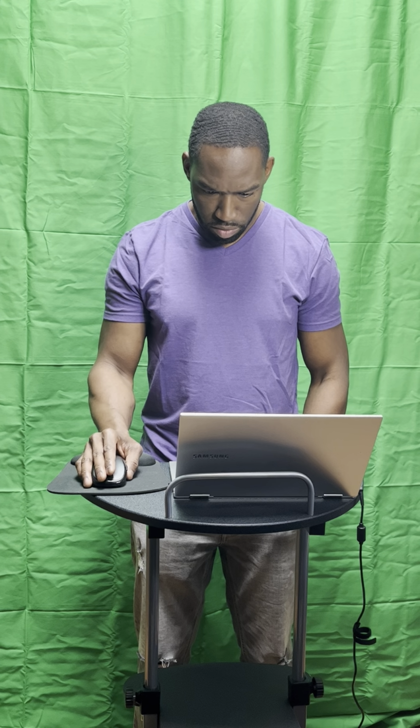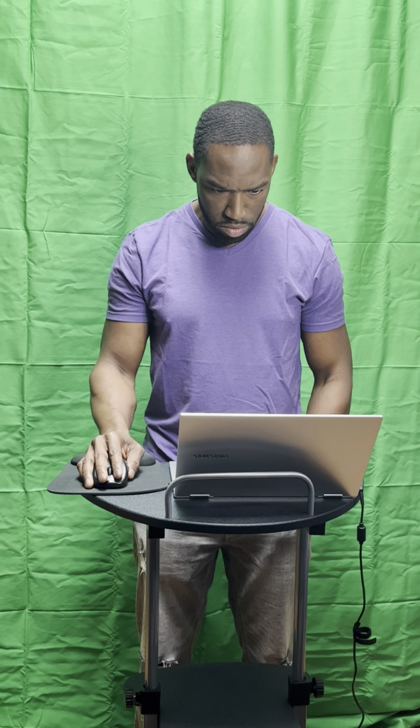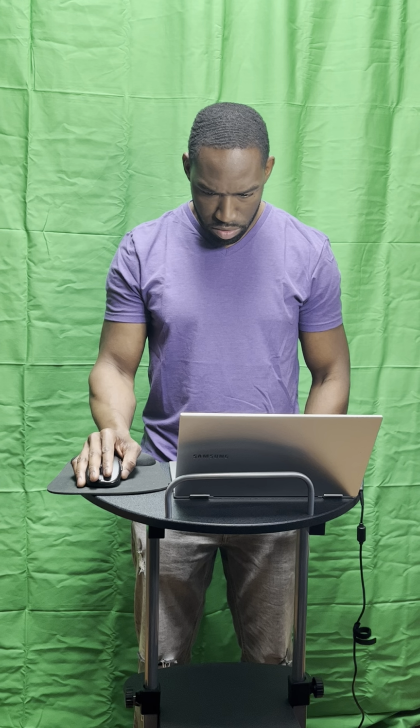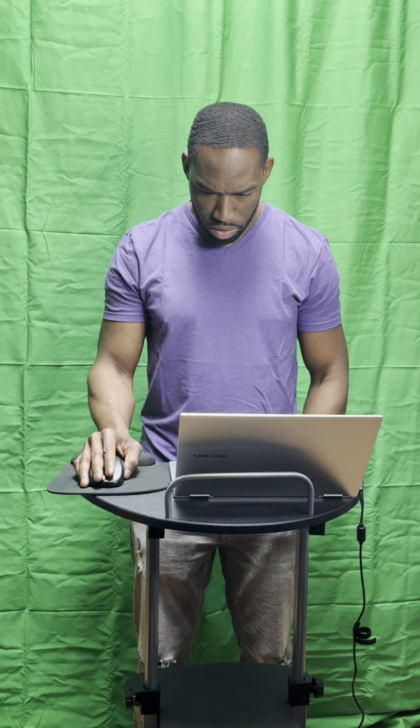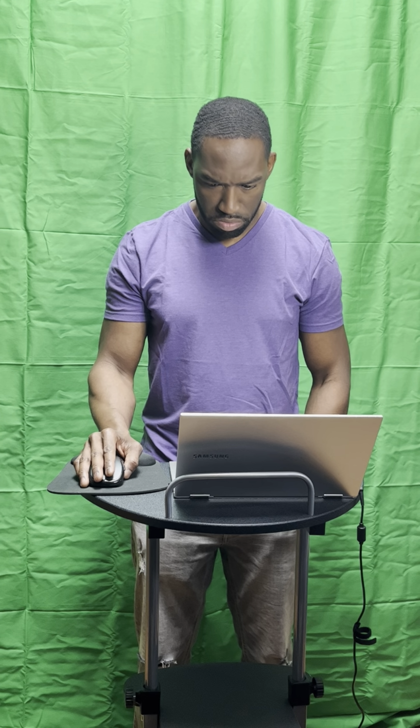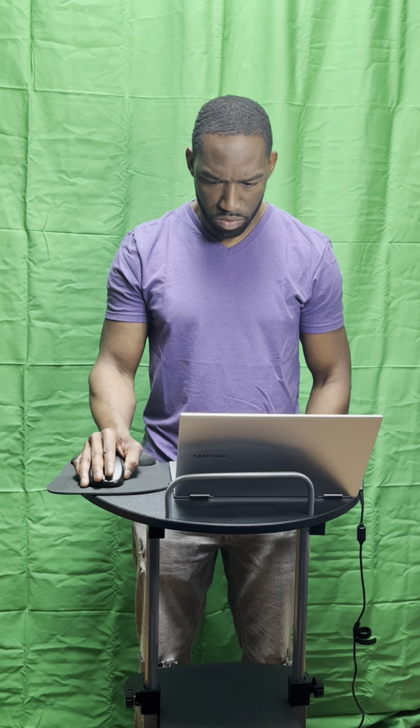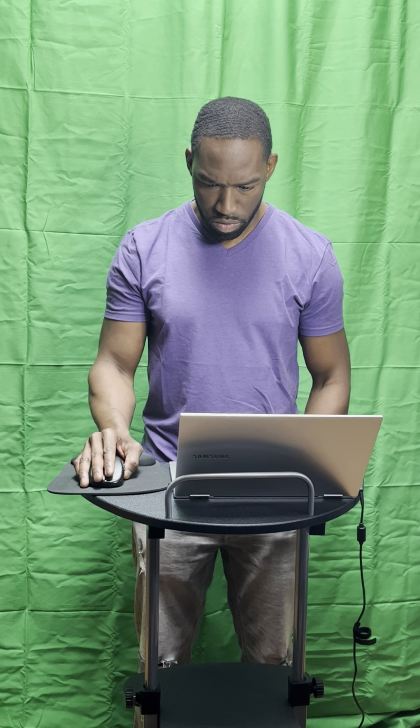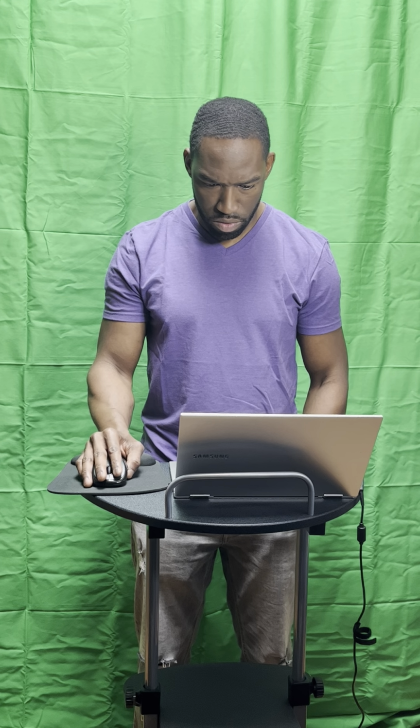Boom. Limit 43. Here we go. All right, so it hit right into that proximal line.